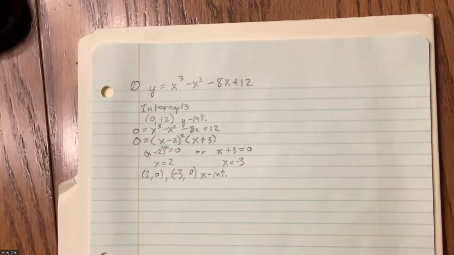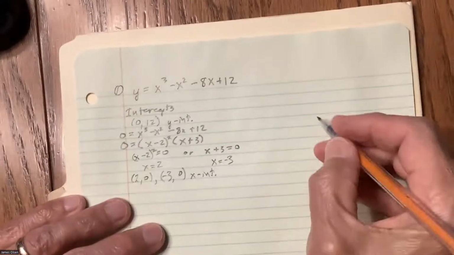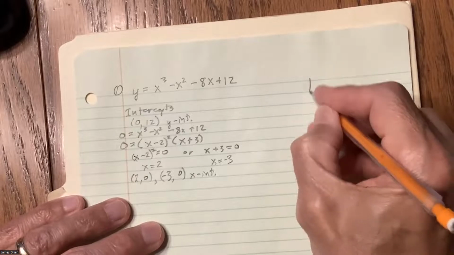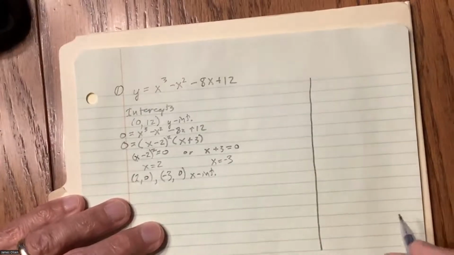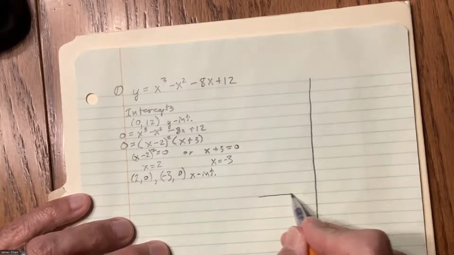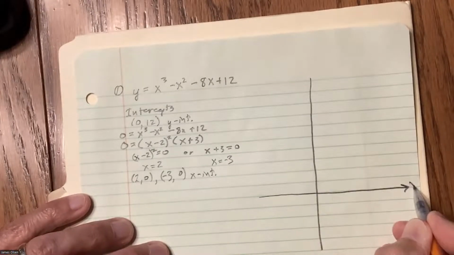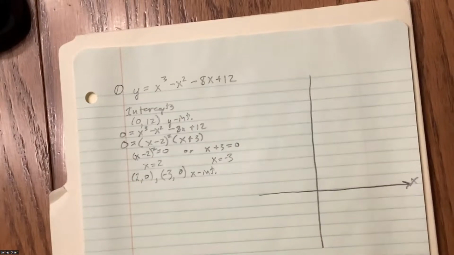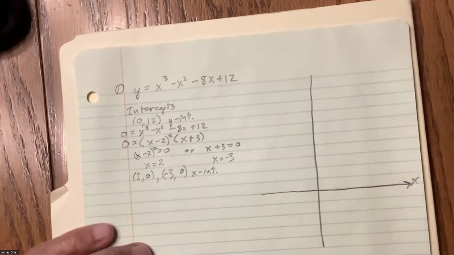So let's go ahead and get a graph started. Might want to use a ruler, but maybe I'll just freehand it here. So we have (2, 0).